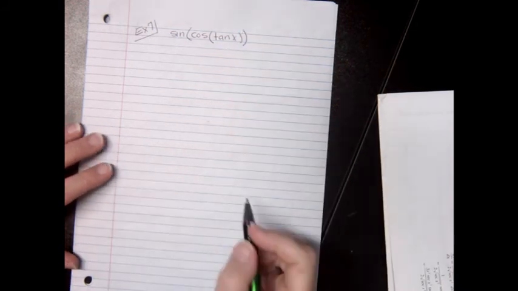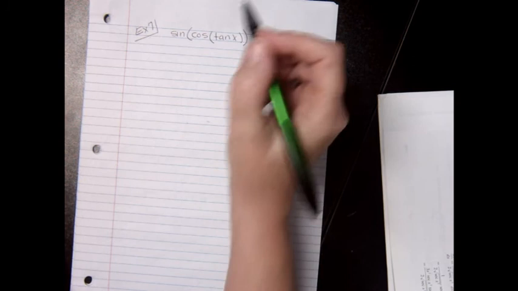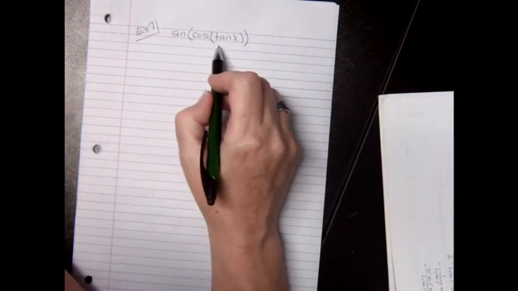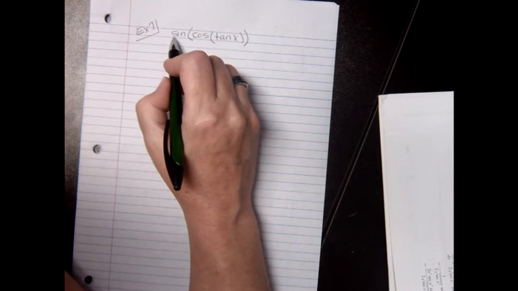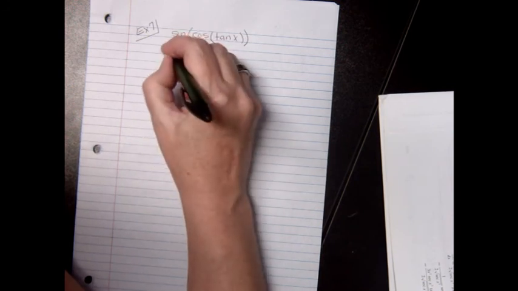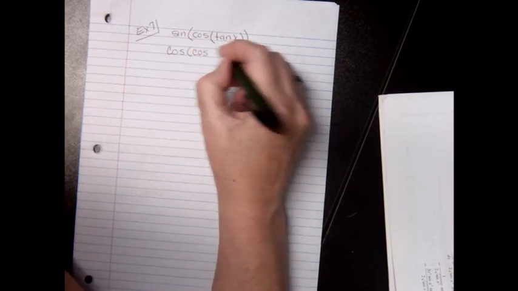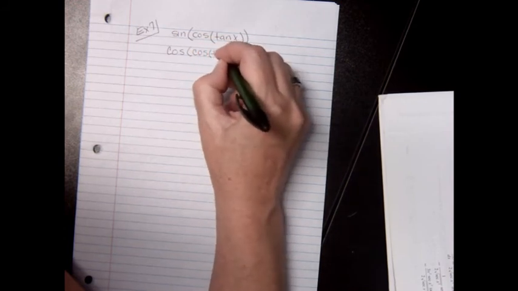All right, now we're going to differentiate this. Okay, so I have sine of this whole thing. So I'm going to have to take cosine of the whole thing, because the derivative of sine is cosine.